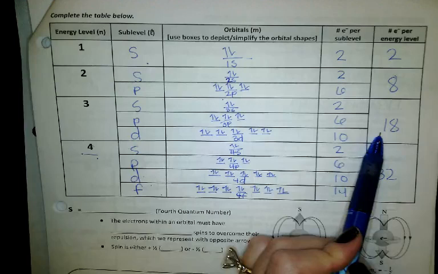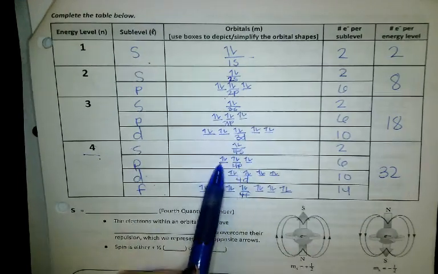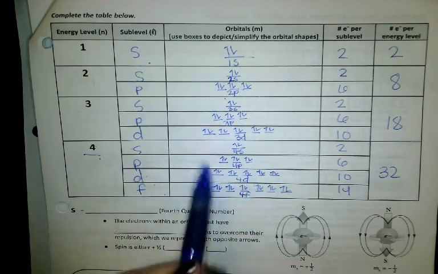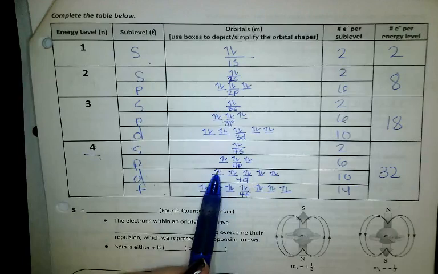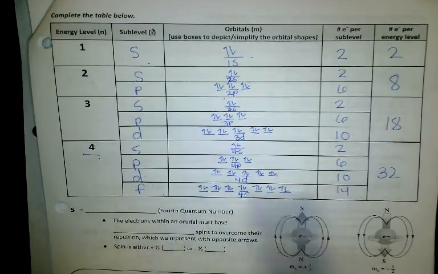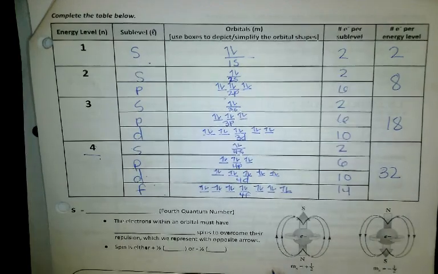And then the fourth energy level has 2 in the S, 6 in the P with 3 orbitals, 5 orbitals for D with a total of 10, and then 7 orbitals for the F with a total of 14. So that gives me 32 electrons in that fourth energy level.